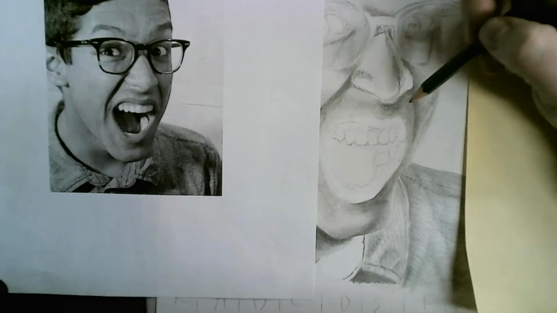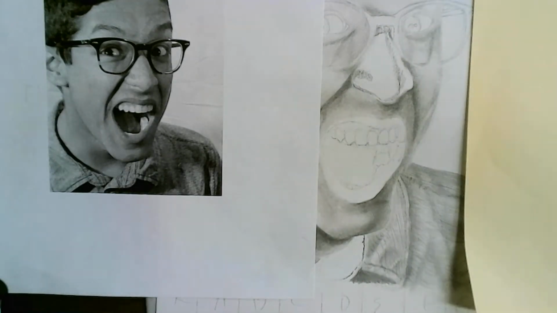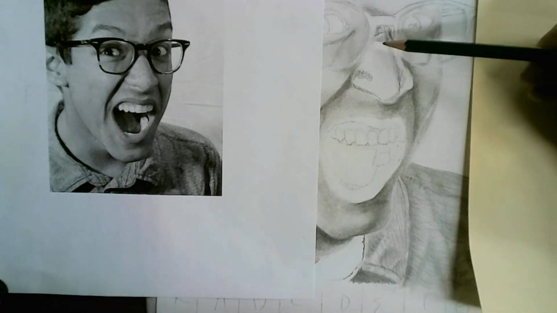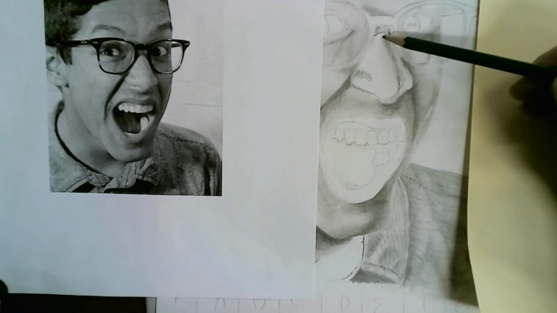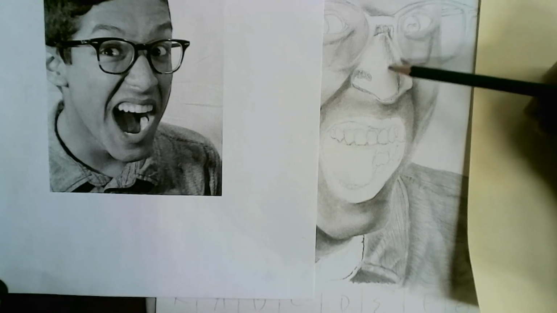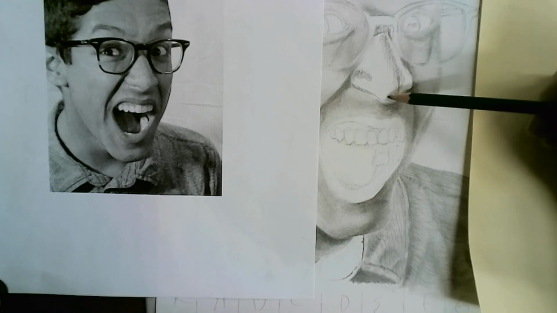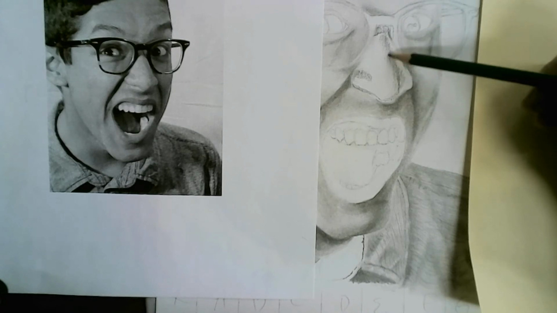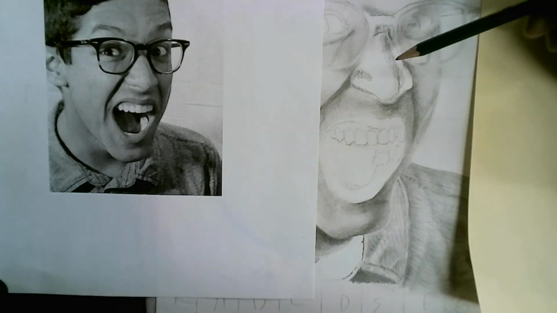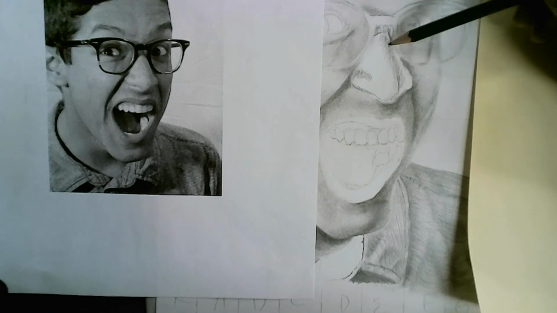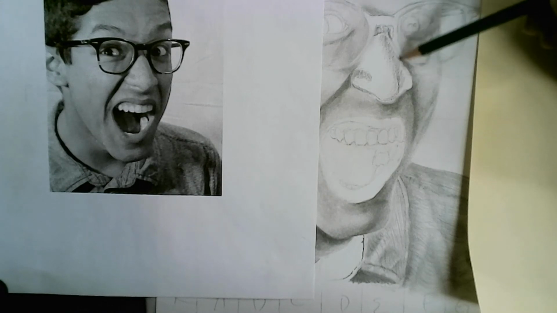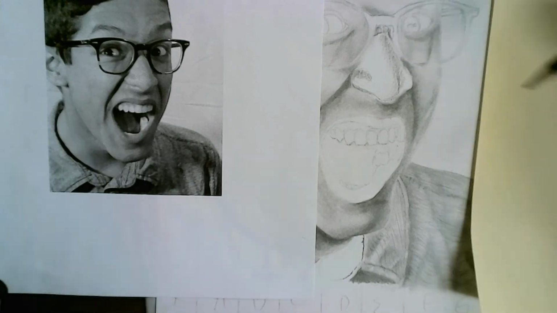Fade that up a little bit. Okay, then I'm going to fade out my core shadow into a mid-tone. I'm going to go a little bit darker on that. Fade out to the reflected light area on that side.